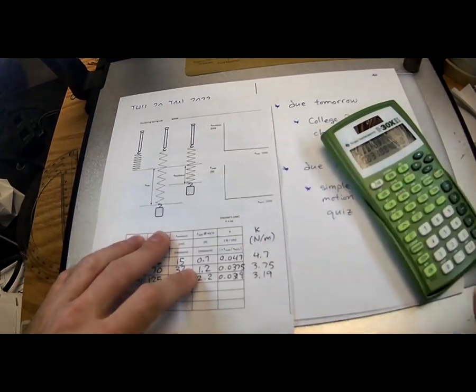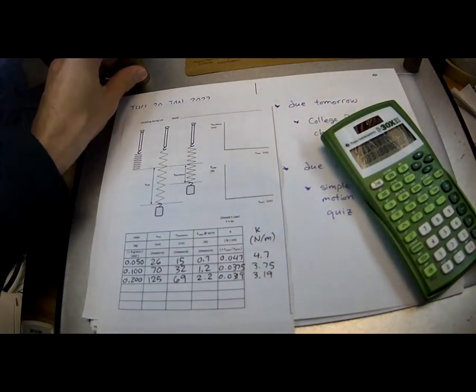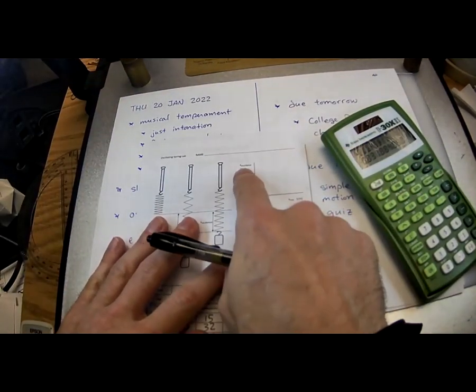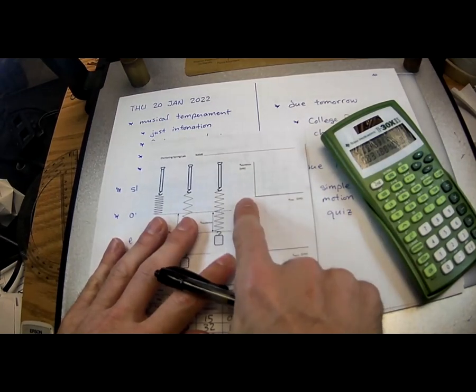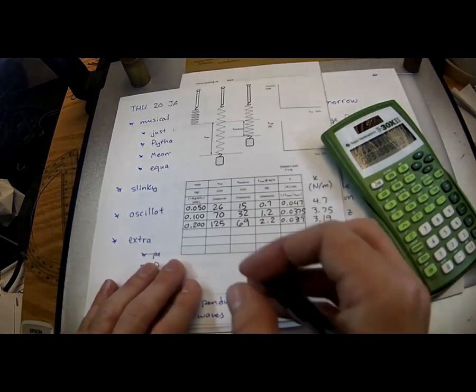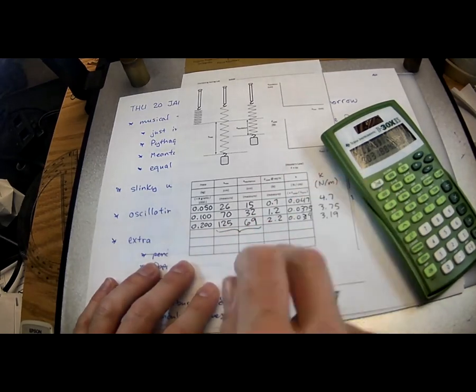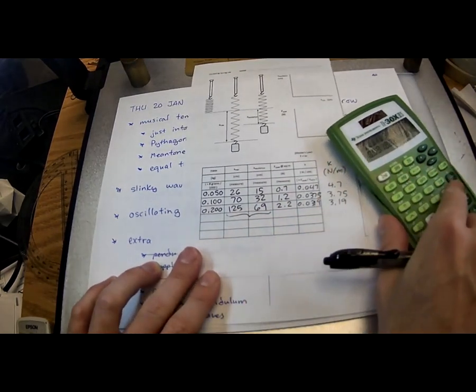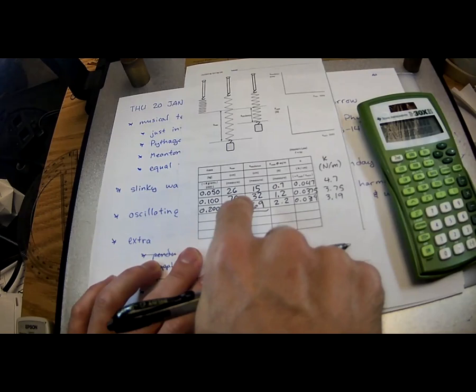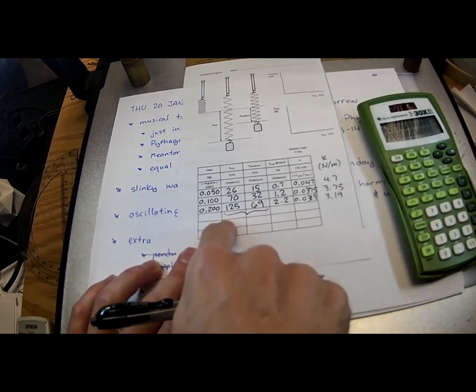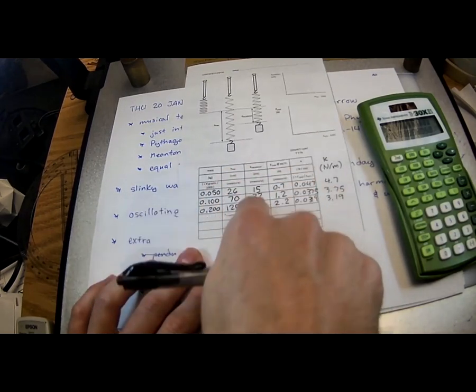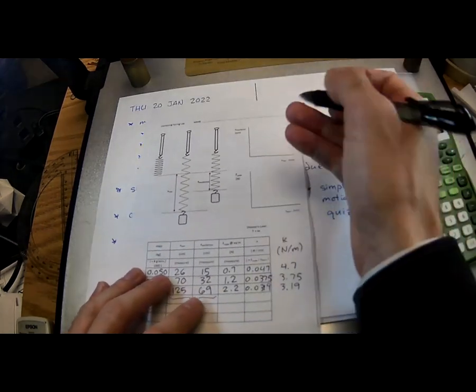I've got a couple of graph spaces up here, so let's get some graph practice. This graph says X equilibrium versus X max. So we're taking these two columns and treating them like X, Y coordinates. It looks like my X value goes up to 125, Y value goes up to 69. So let's scale those accordingly.